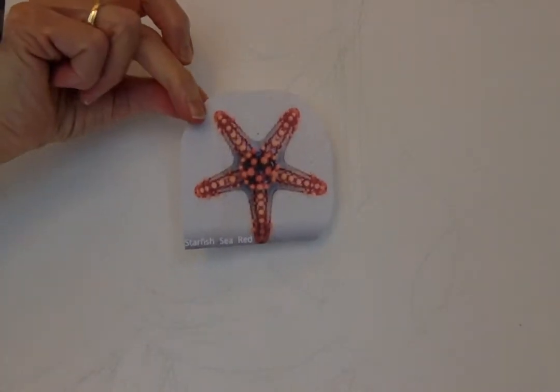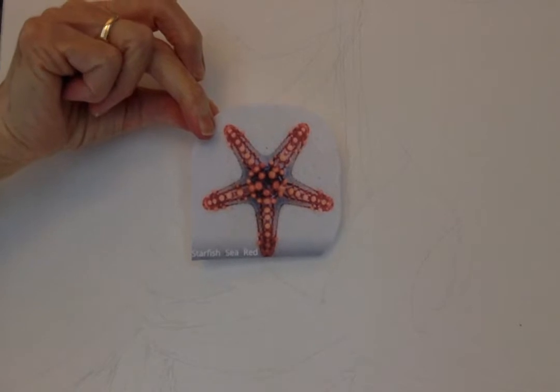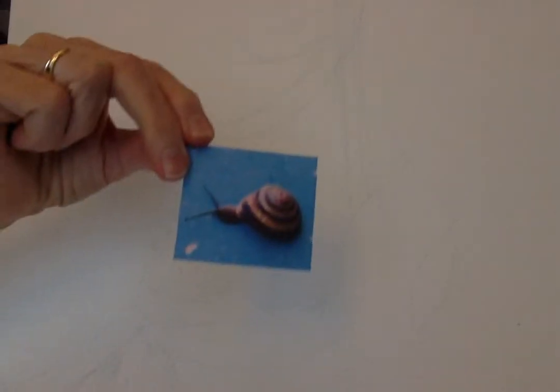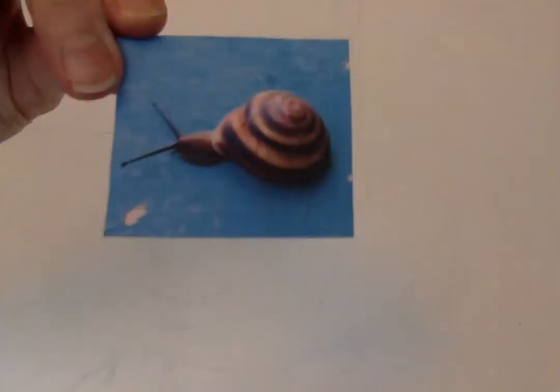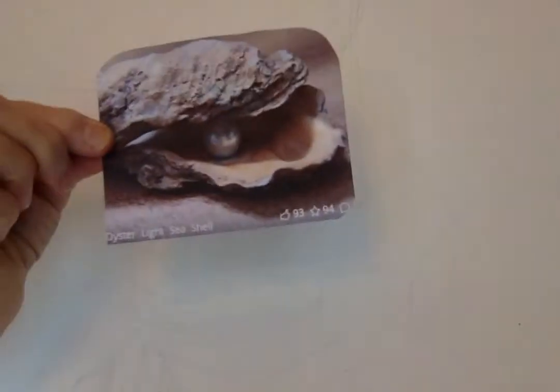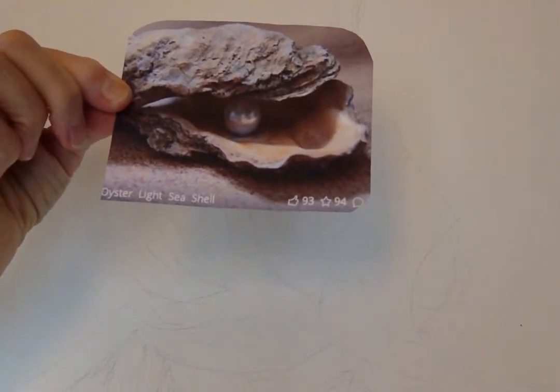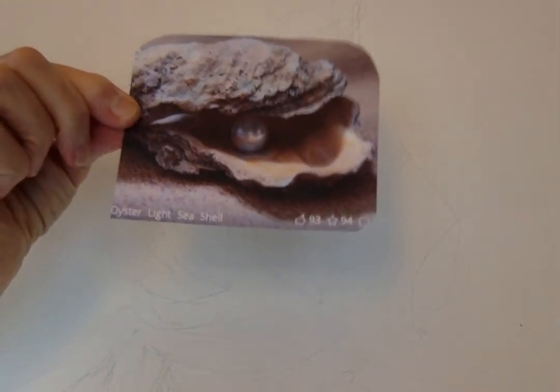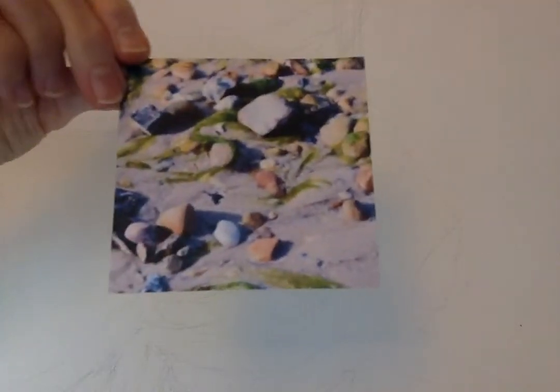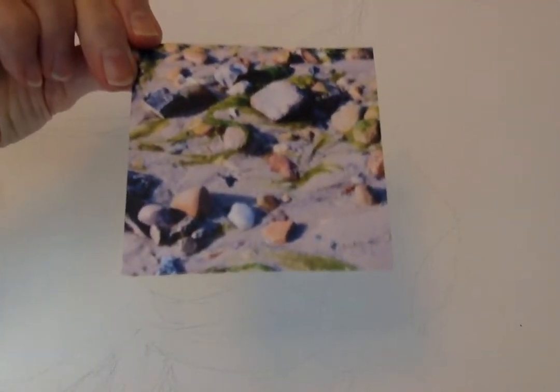One animal that lives in the ocean is the starfish. And another animal that lives in the ocean is a sea snail. And another animal that lives in the ocean is an oyster. And this one has a picture of a pearl inside it. But that's a really good picture of an oyster. And it also talks about rocks and pebbles and sand and seaweed.